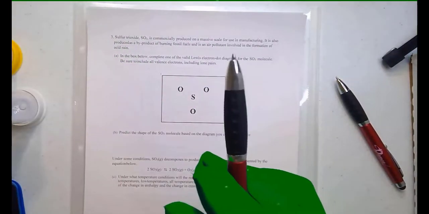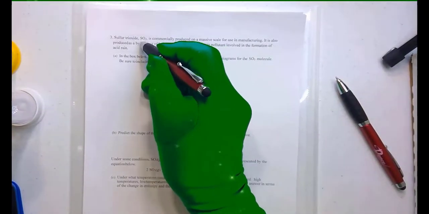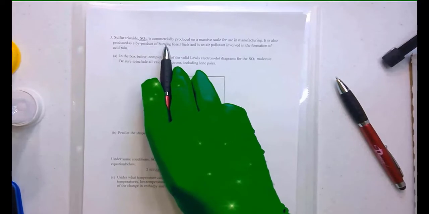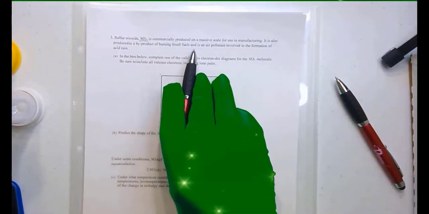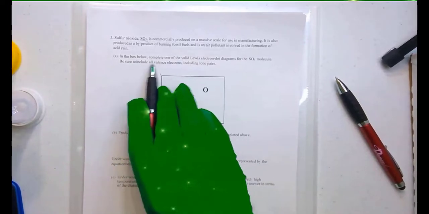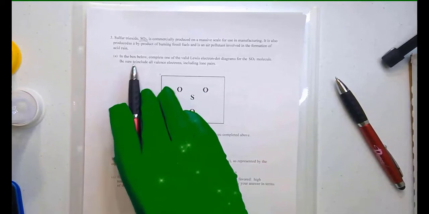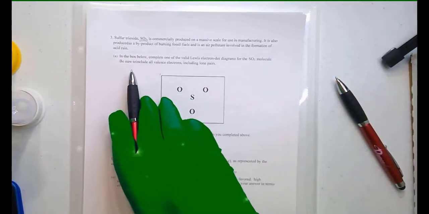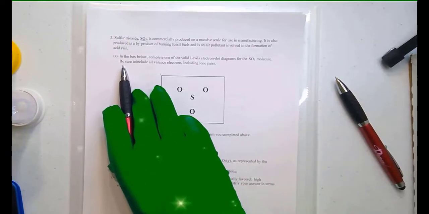Okay, here we go. Question 3. Sulfur trioxide. Yeah, that's a popular one in AP questions too. It is commercially produced on a massive scale, produced as a byproduct. Yeah, air pollutant. Okay, good. That's true. In fact, it's when they try to get rid of the SO3 by having it dissolve in water, but that's another story. Okay, grains of sand are falling.